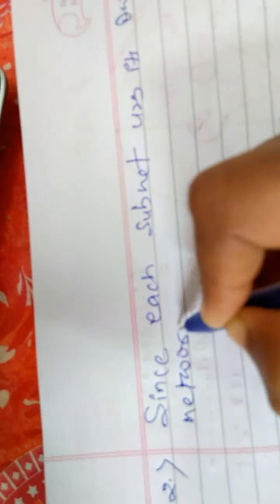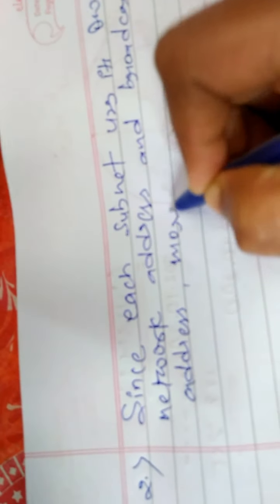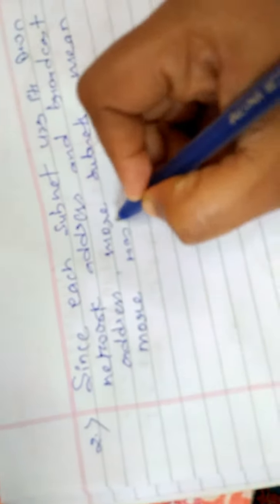The second one is that since each subnet uses its own network address and broadcast address, more subnets mean more wastage of IP addresses.